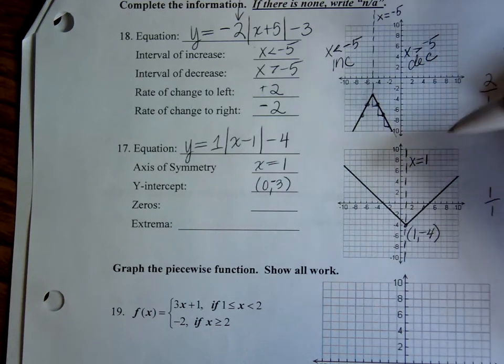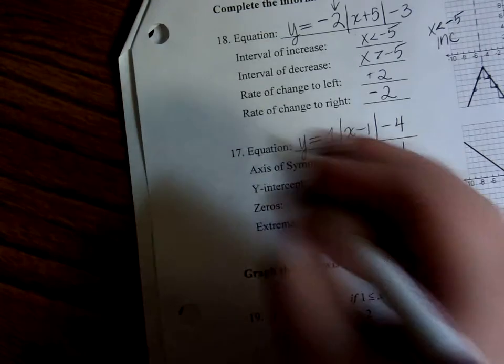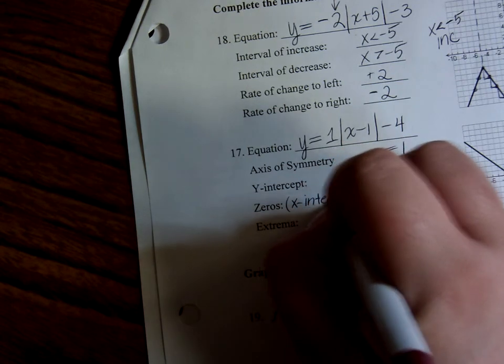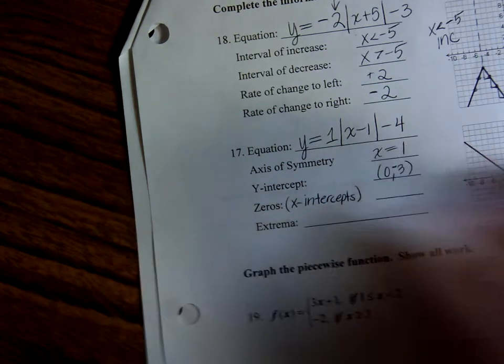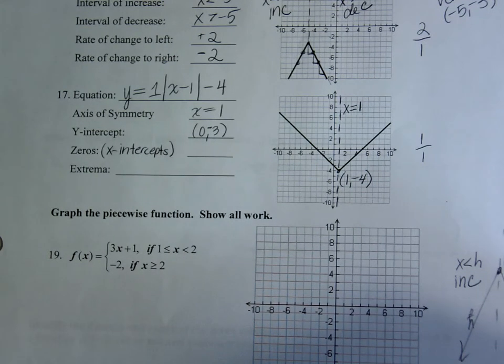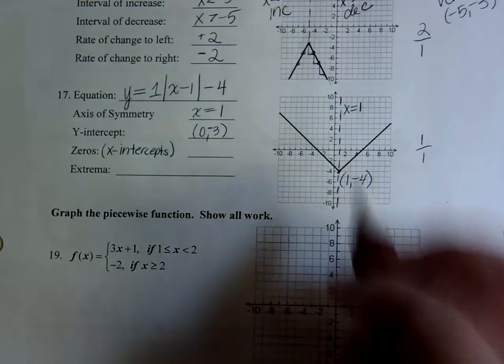Zeros, same thing. Zeros means x-intercepts. That's the first thing to get there, is that you understand the zeros means the x-intercepts. Okay, x-intercepts should always be some number comma 0. But again, if you don't write it in ordered pair, I'll still probably count it.